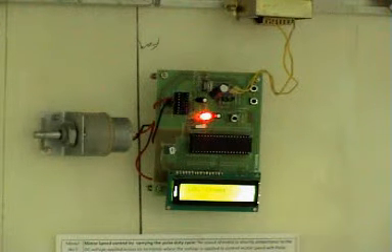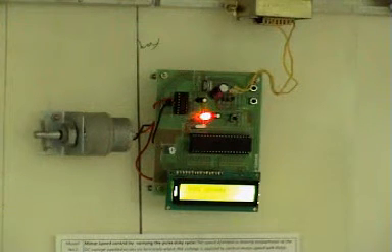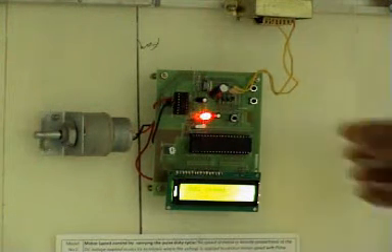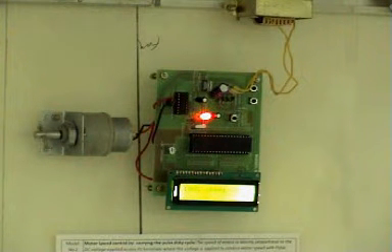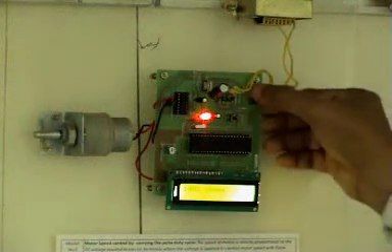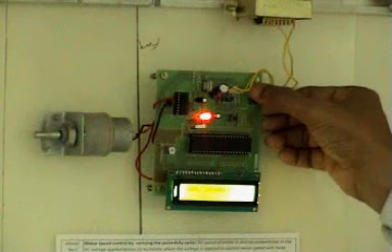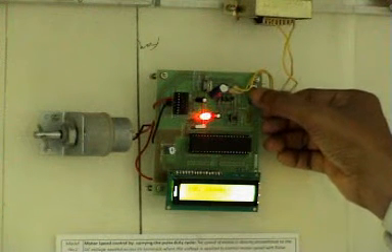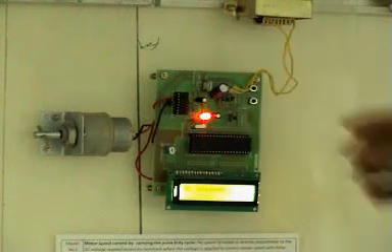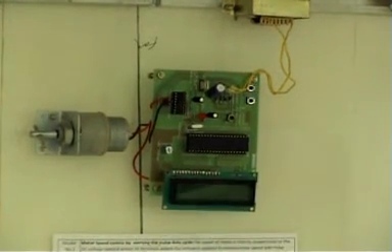And further the speed goes to 80%, still higher speed. And it can go to even the final speed of 100%. With this arrangement, we can also bring the speed down: 80, 60, 40 and 20, and up. So this is the pulse width modulated speed control.